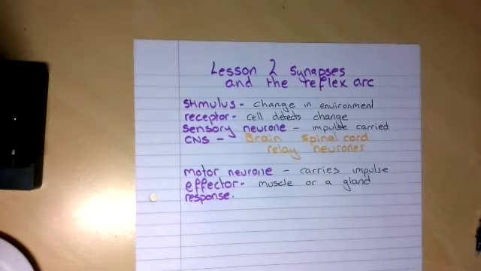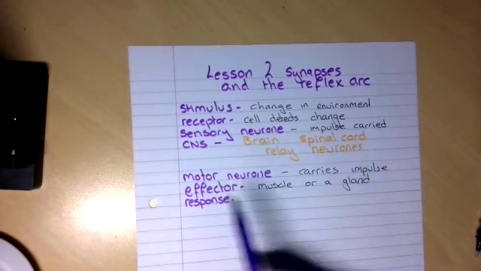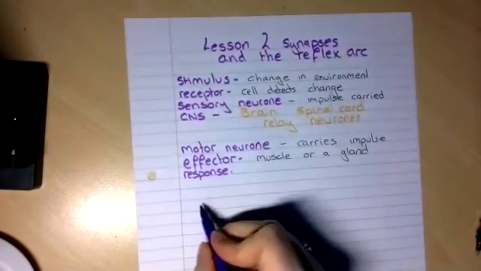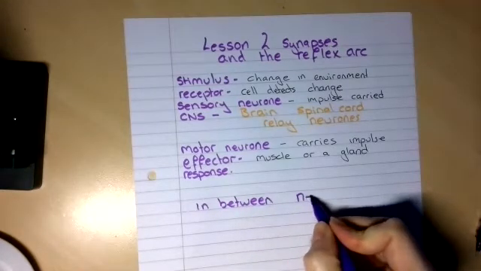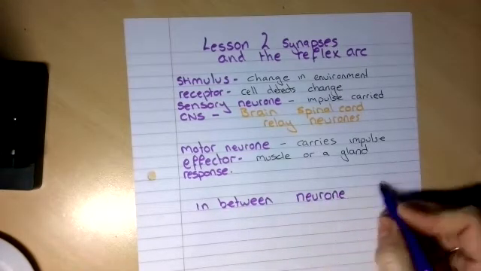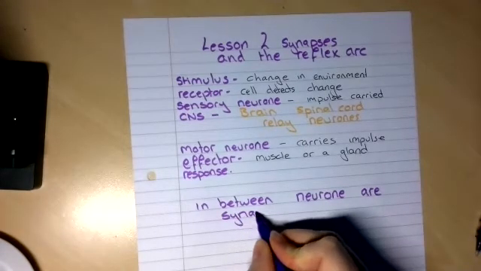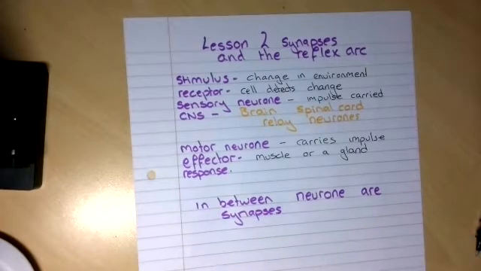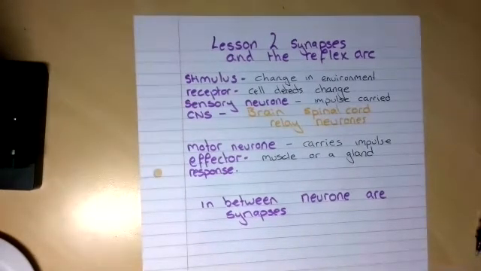Now, in between all of these neurons, we have our 3 different types. We have sensory, relay, and motor neuron. So in between neurons, we have synapses. Now, a synapse is a gap between the end of one neuron and the start of another.